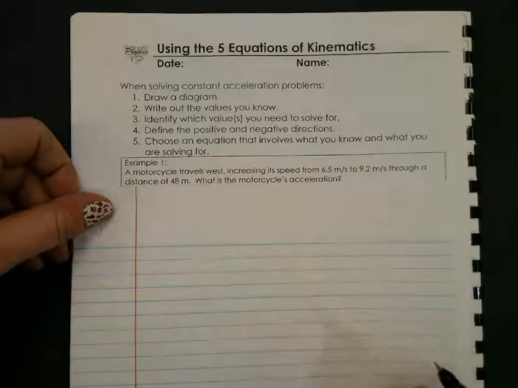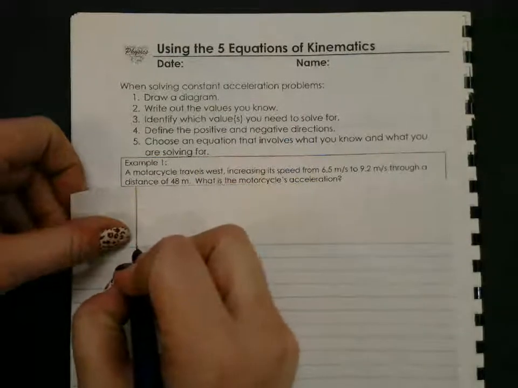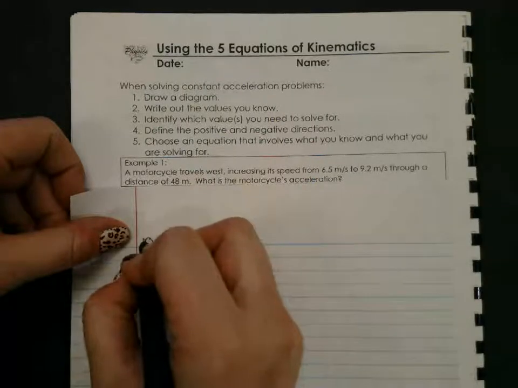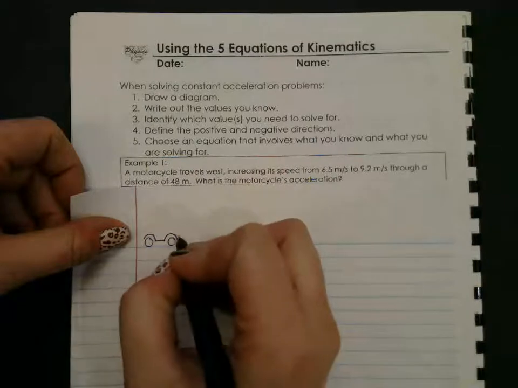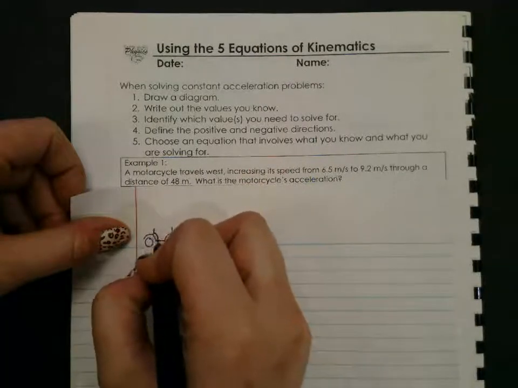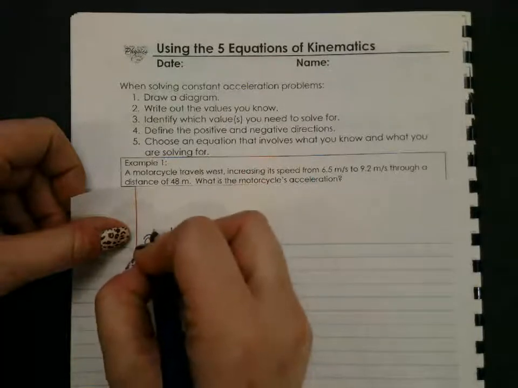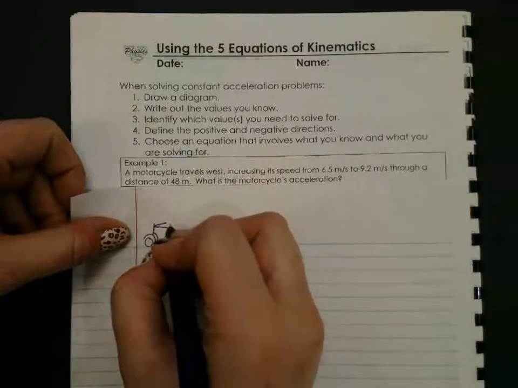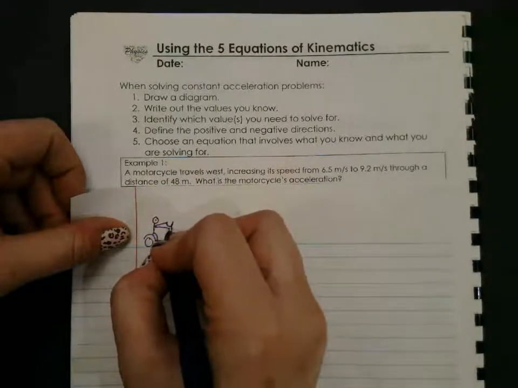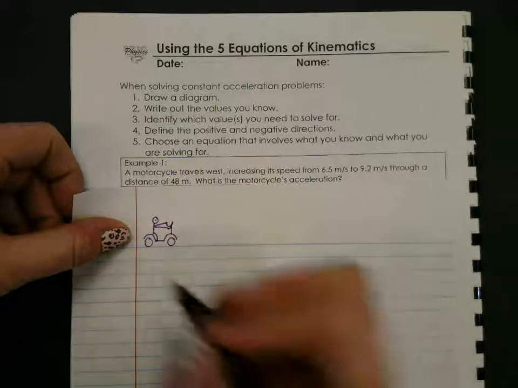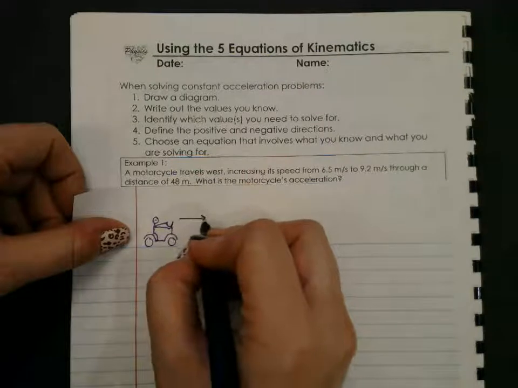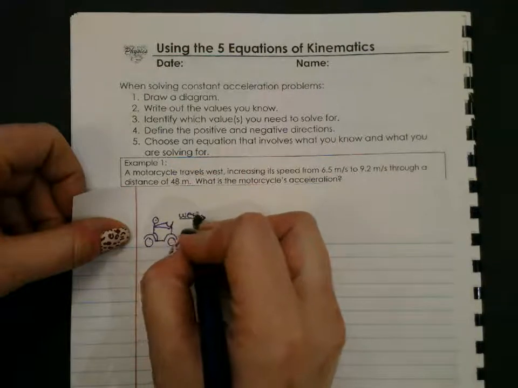So the first thing I'm going to do is draw a diagram. And I'm going to draw a motorcycle. I am not the most gifted illustrator in the world. Here's my motorcycle. Looks more like a scooter. I've got a person sitting on it. Oh dear, he's going to have to reach a really far way to get to the handlebars. He's got really long arms. Okay. And it's traveling west. So we know that this direction is west.